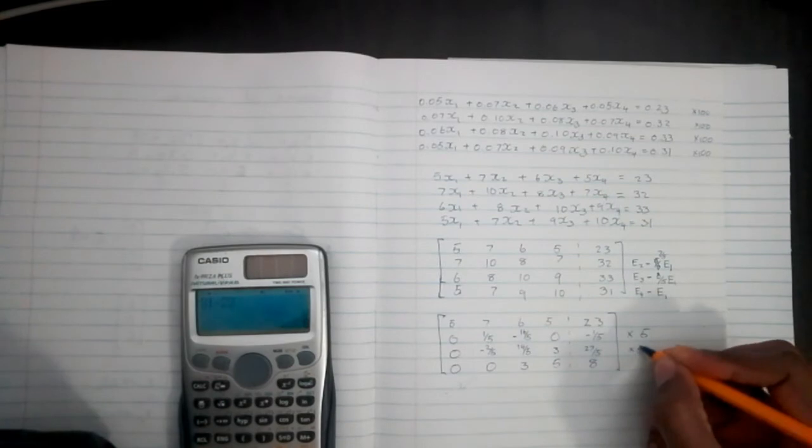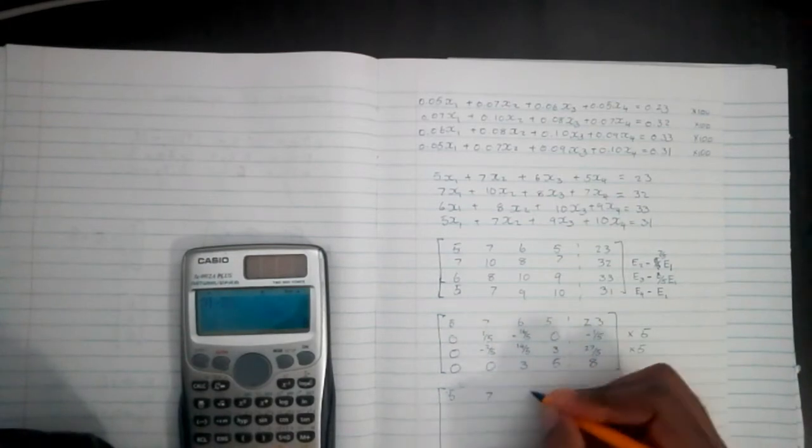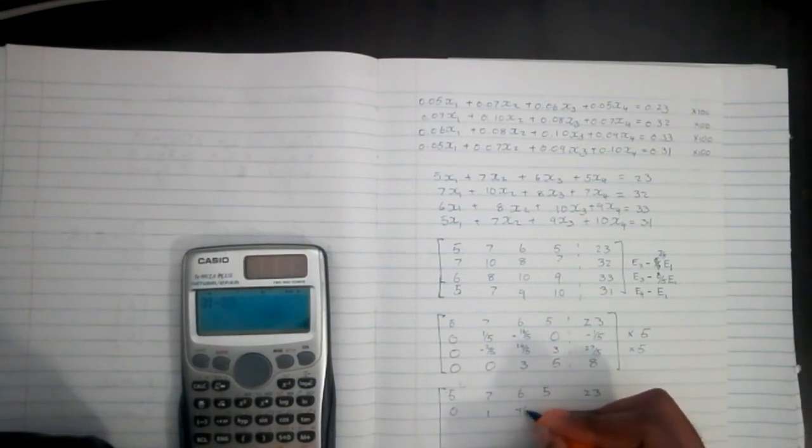to get a new matrix. 5, 7, 6, 5, 23. That stays the same. Then I have 0, 1, minus 16, 0, minus 1. And we have 0.